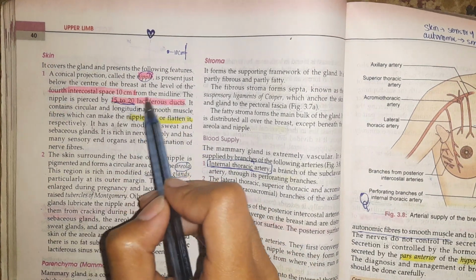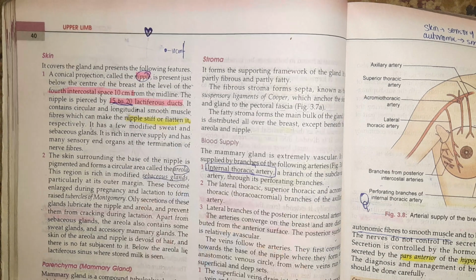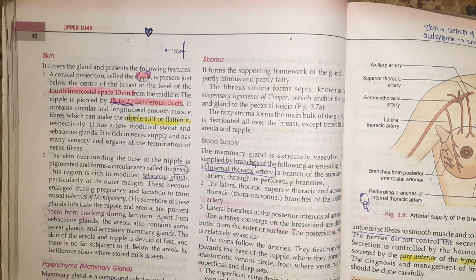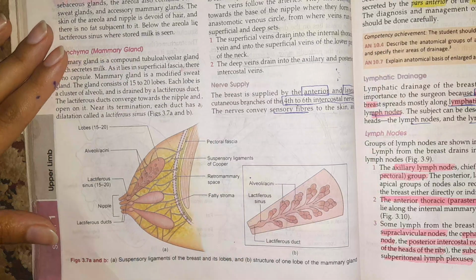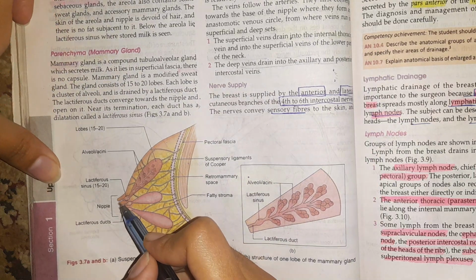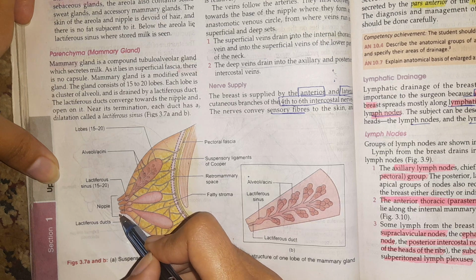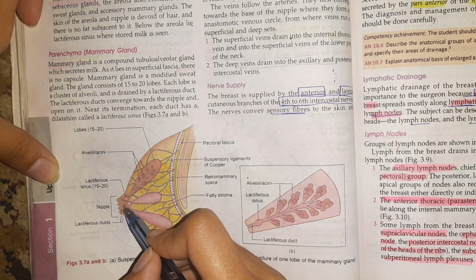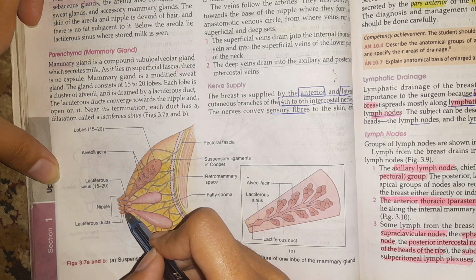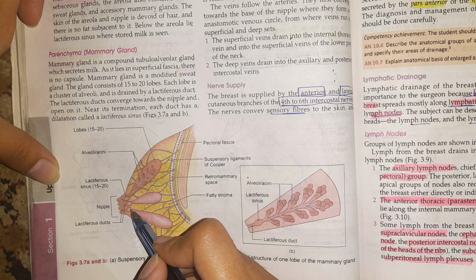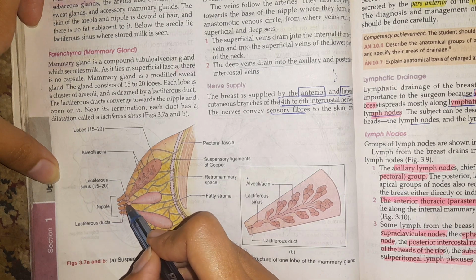First thing is your lactiferous ducts, then your lactiferous sinuses. So look at this diagram. Your nipple, which was lying 10 centimeters from the midline, has the opening of the lactiferous ducts. Then these ducts have lactiferous sinuses beneath them.